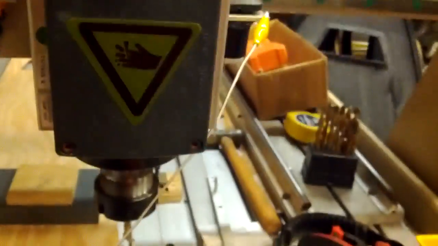Okay, so I'll just change the tool right now. Just a sec while I change it right here.